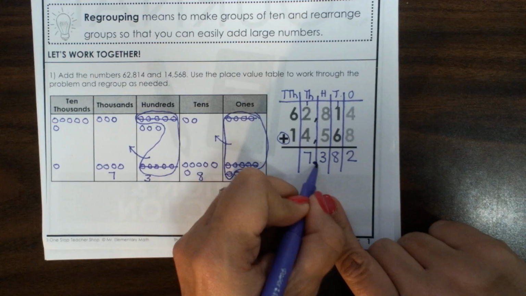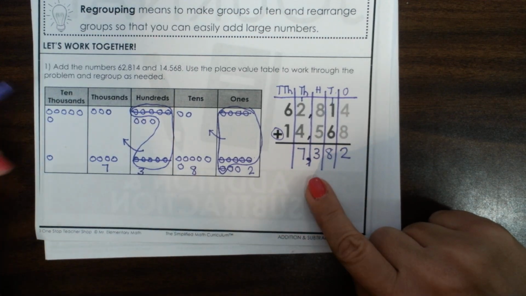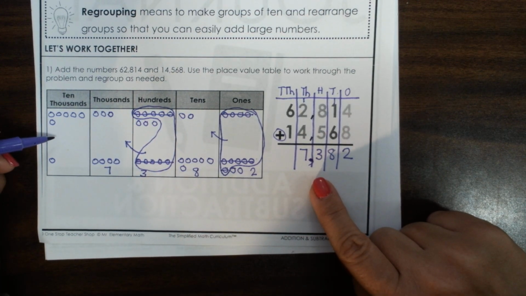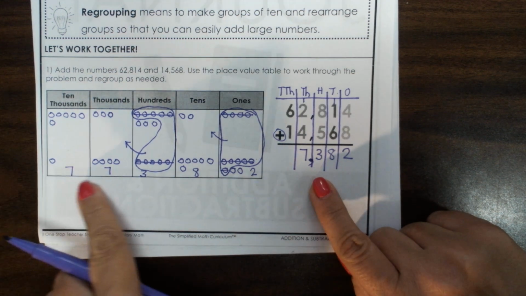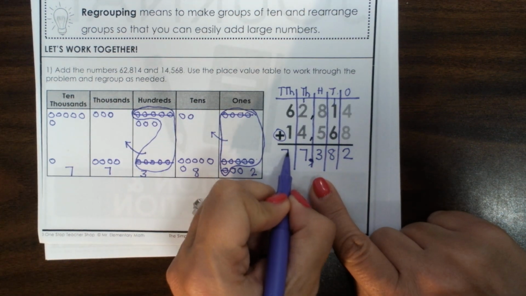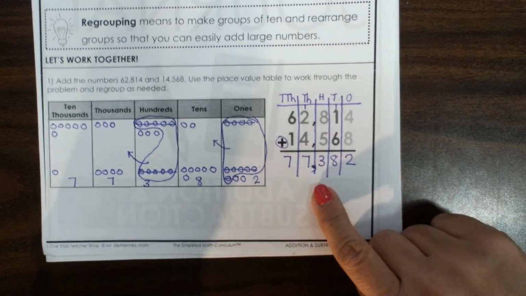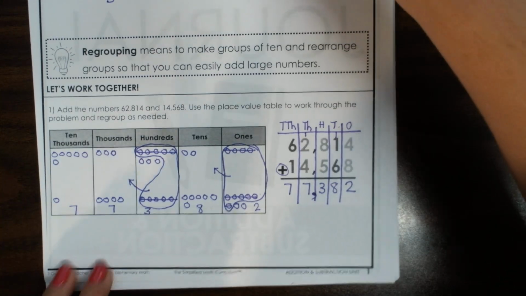Make sure I put my comma there. And then I'm going to add up my 10,000s place, and I have 6 plus 1, which is 7. So our answer on this one is 77,382. So that's our Let's Work Together.